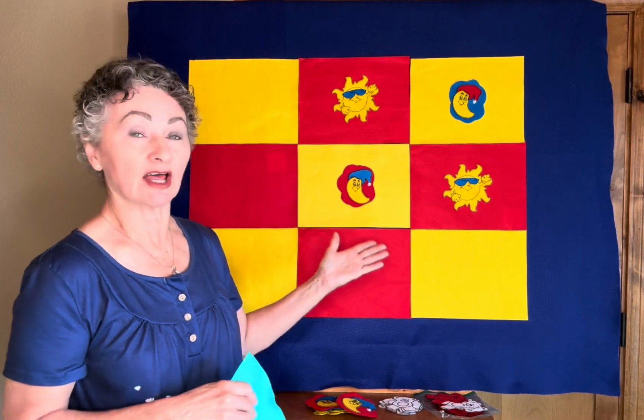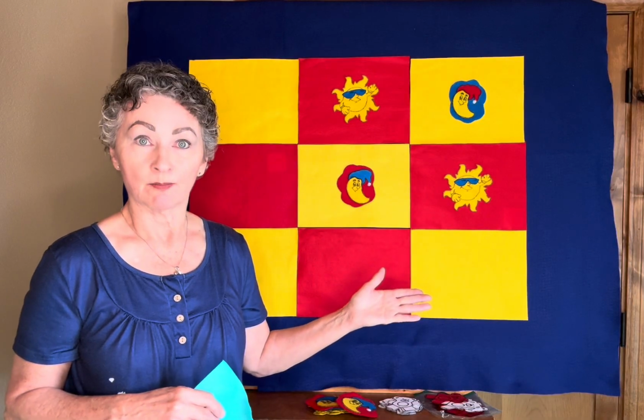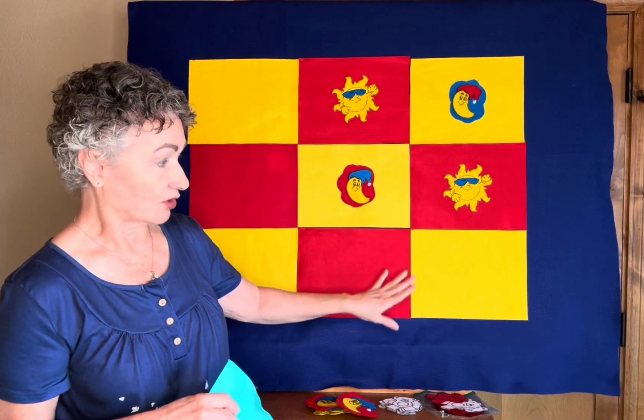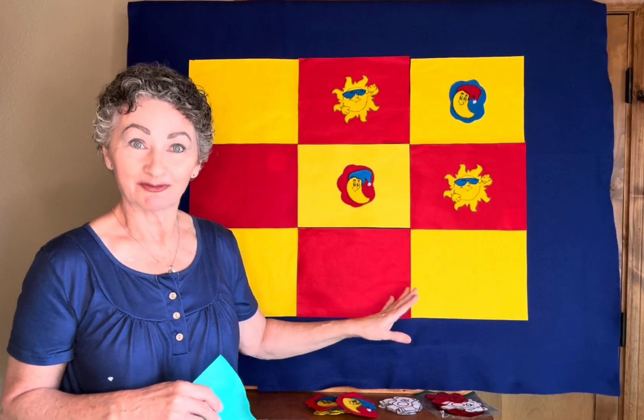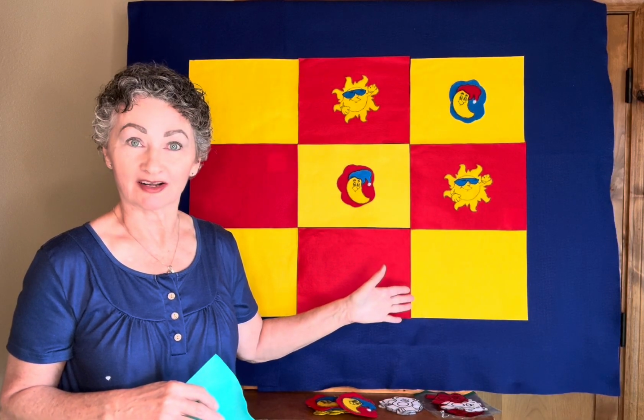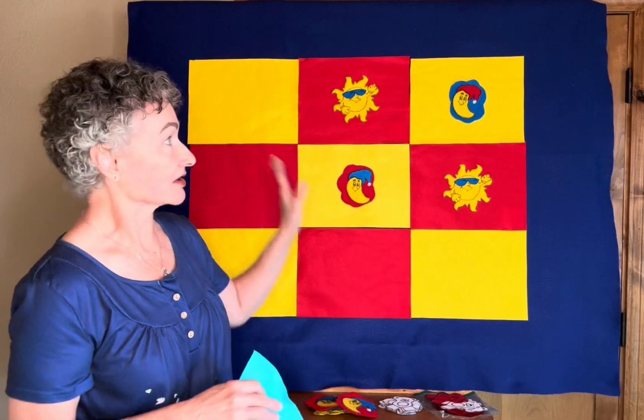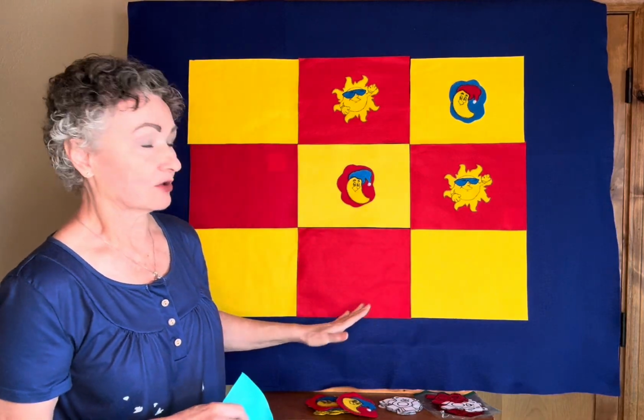Today I'm not using the wooden game board like I did last time. I'm using a flannel graph game board instead. Now, if you don't have a flannel graph board, this one I actually made from a cardboard box. It was a big box, but I cut out the box itself, and then I covered that box with a yellow flannel.